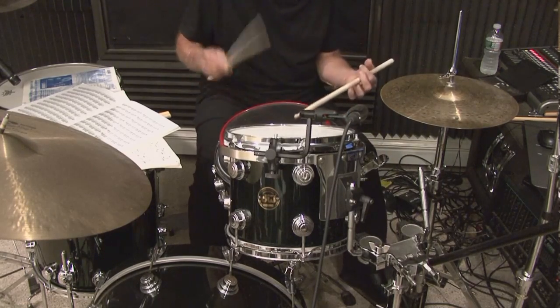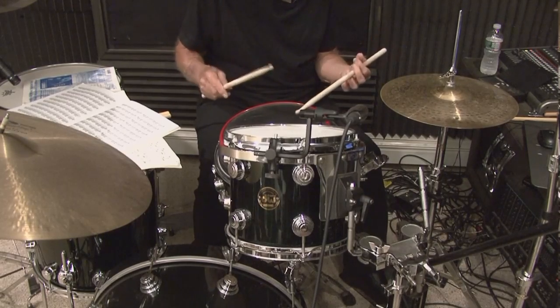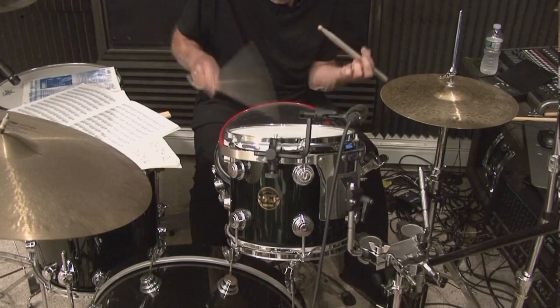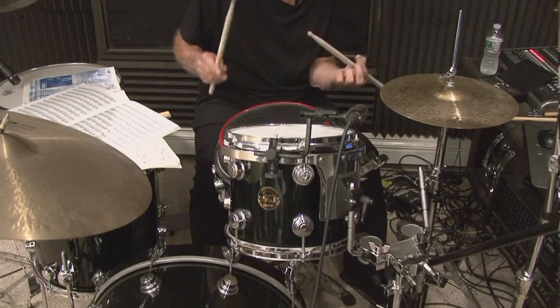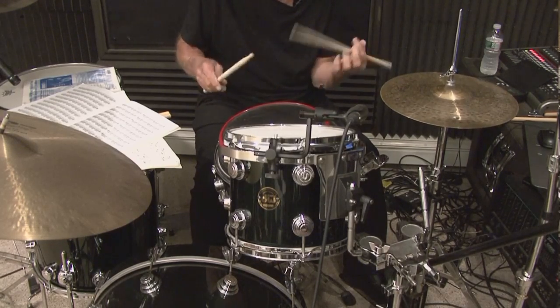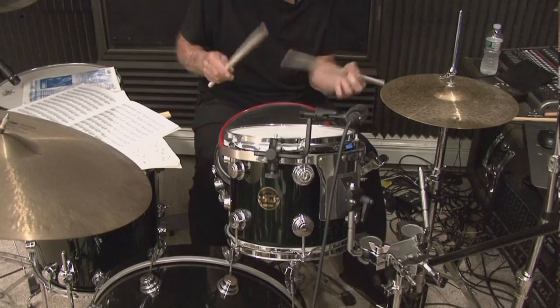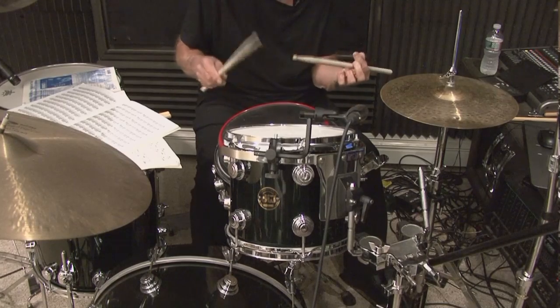Here you go. Line 2, left hand lead. 4, 1, 2, 3, 4, 1, 2, 3, 4.